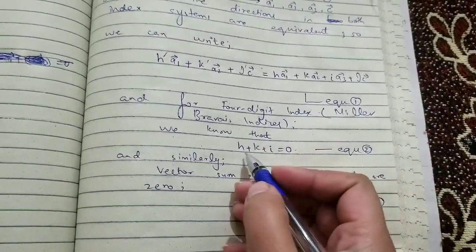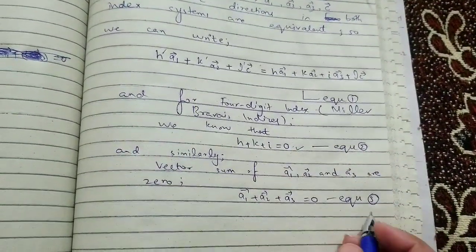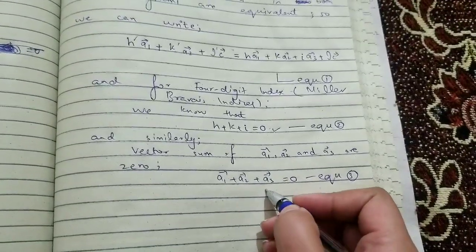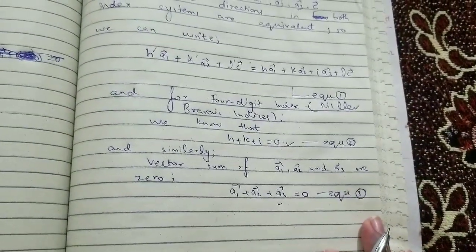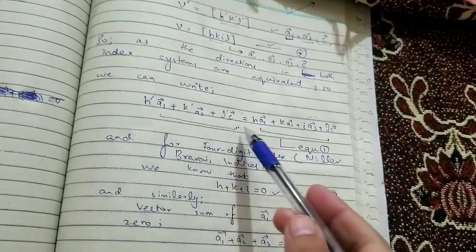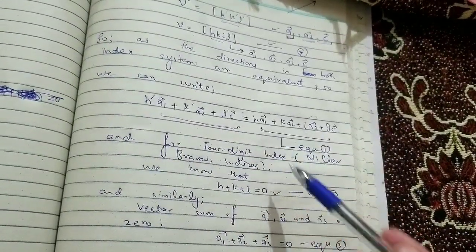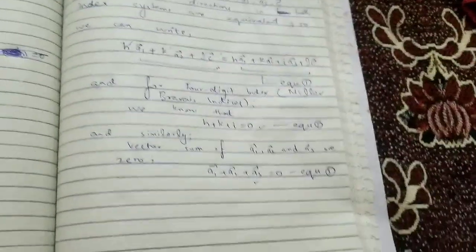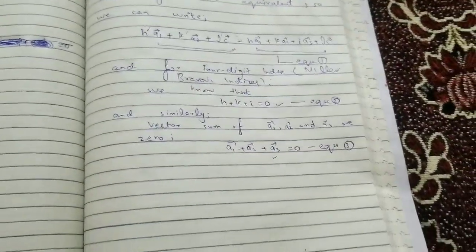First is the sum of the first three indices is 0. And the sum of the first three vectors is also 0. All right, for the Miller-Bravais indices, and both of these systems are equivalent as they represent the similar direction. So these are the three things that you should remember.